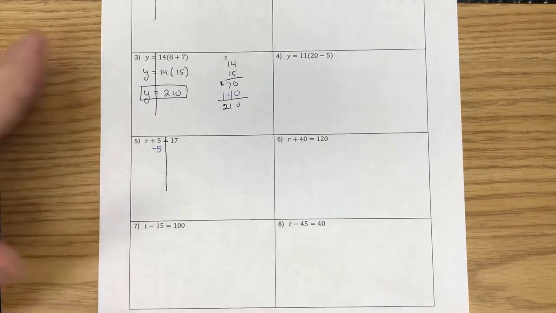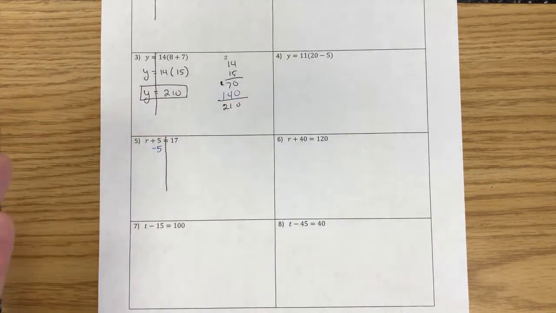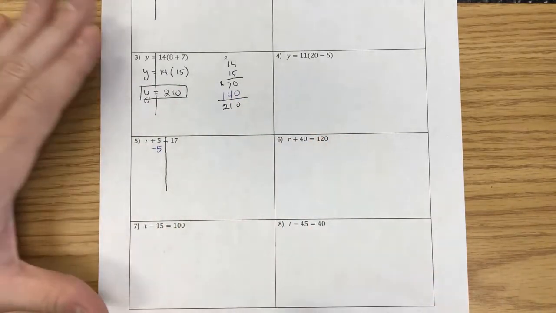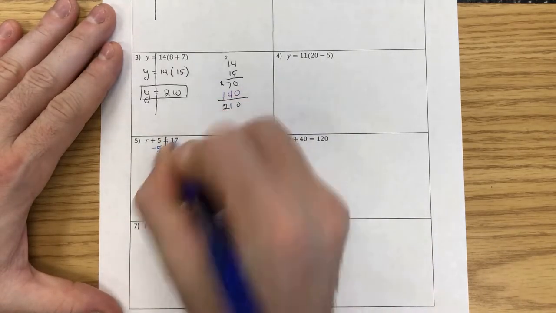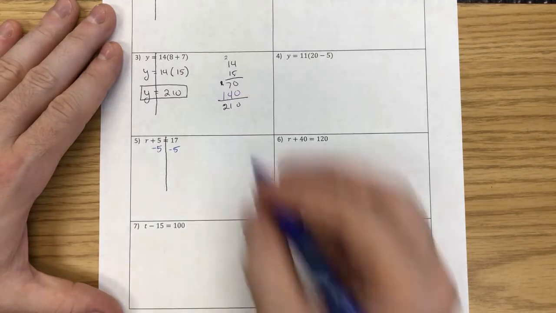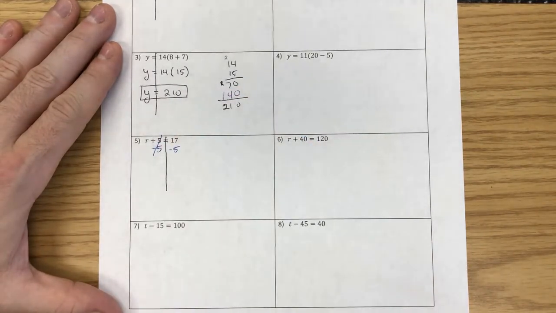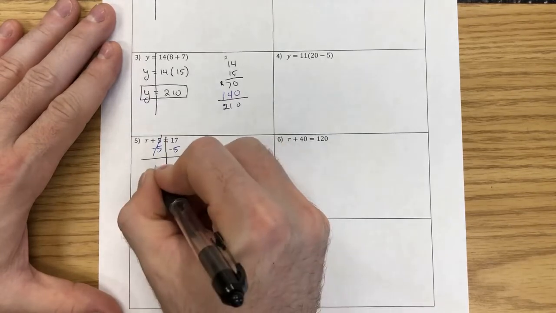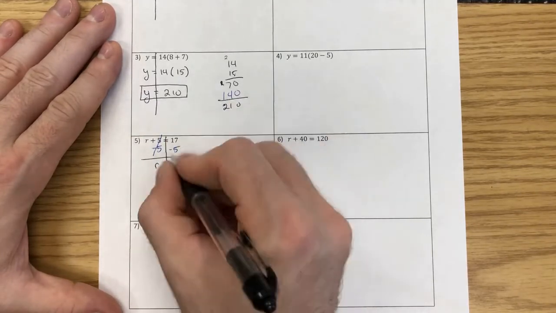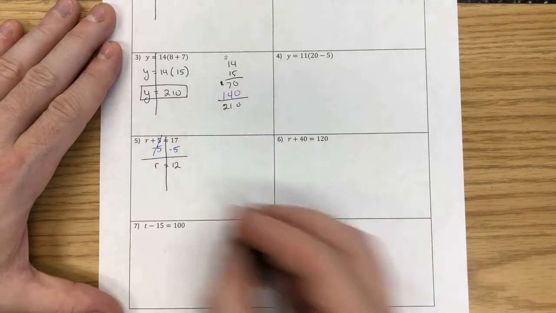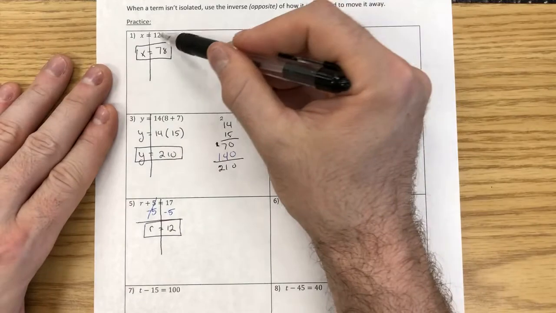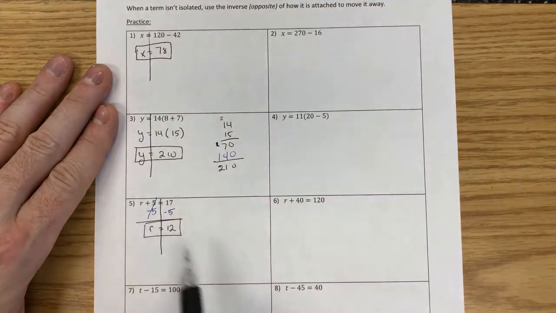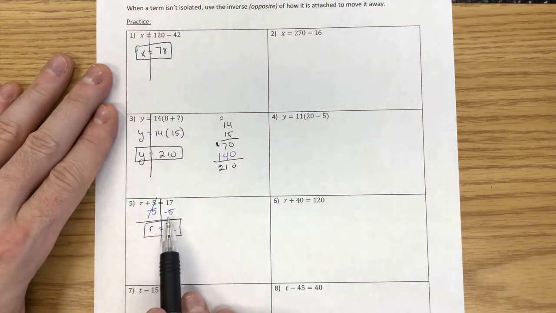But in this case, the equation is not balanced. The left and the right are not equal. So if I take something away on the left-hand side, I'm going to take it away on the right-hand side as well. This will allow me to cancel these out. And what I'll have is r is equal to 17 minus 5, which gives me 12. So do we see the difference between what we did in number 1, where I combined them on the same side, versus what I did in number 5, where when I moved it over, I basically have to take it away from both sides.